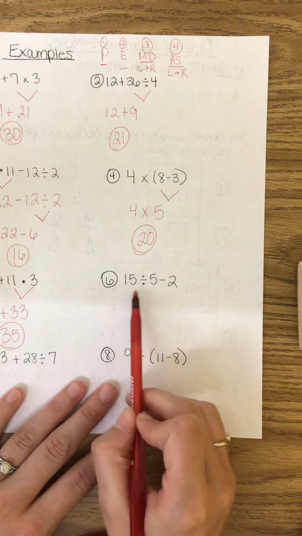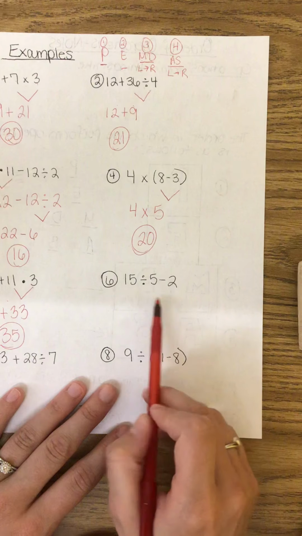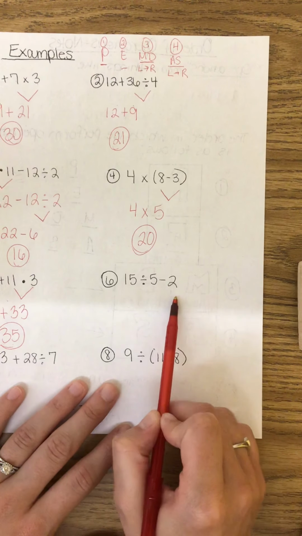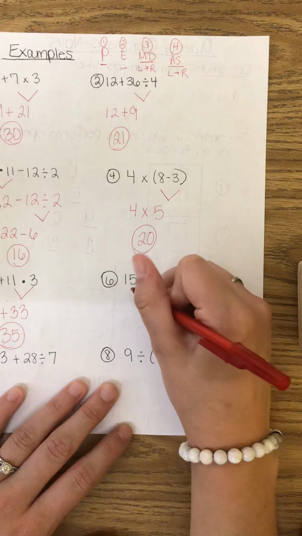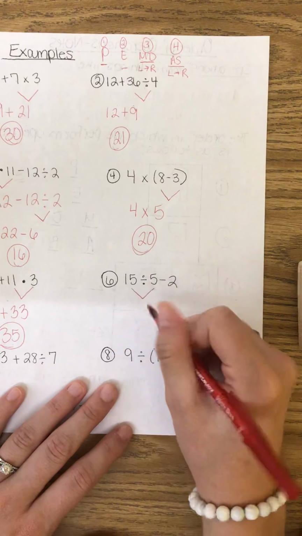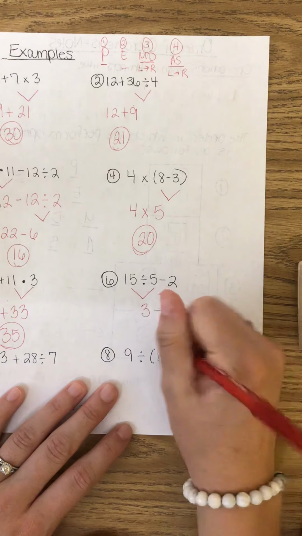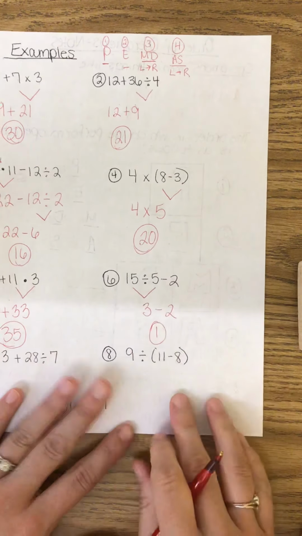Number 6, 15 divided by 5 minus 2. No parentheses, no exponents. Multiplication or division? Yes, we have division, so we have to do that first before subtraction. So we've got 15 divided by 5 is 3. Bring down your minus 2. And then we have 3 minus 2, which is 1.